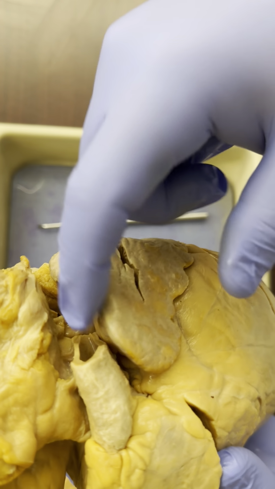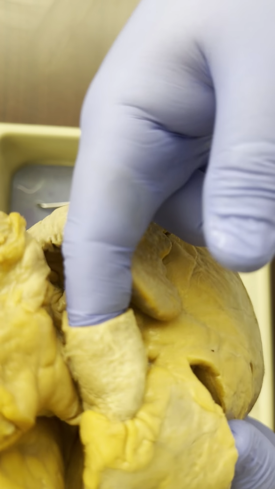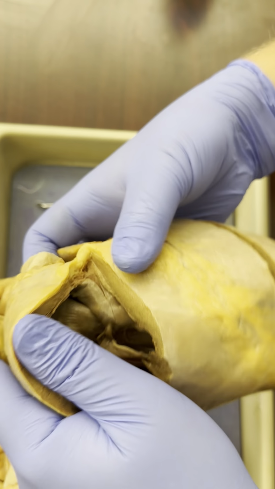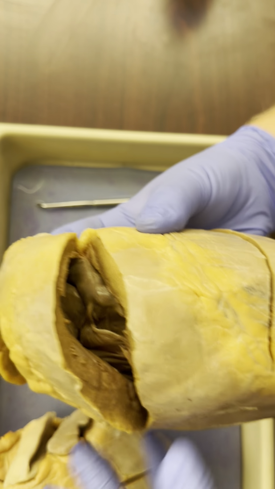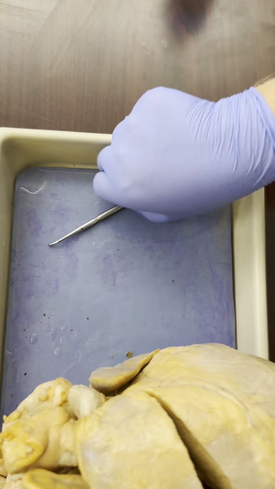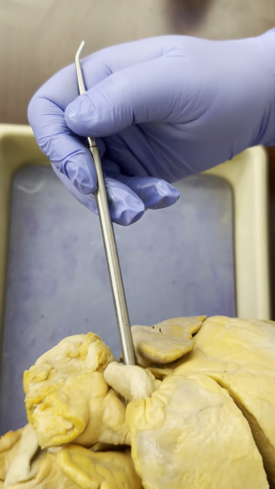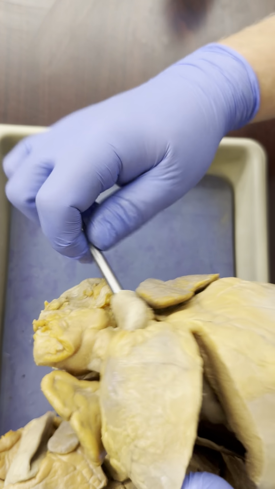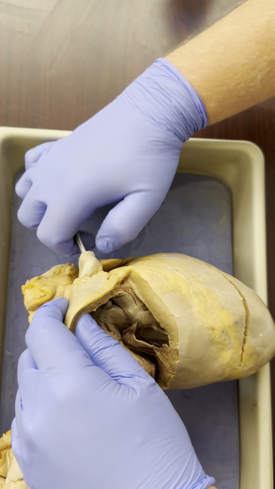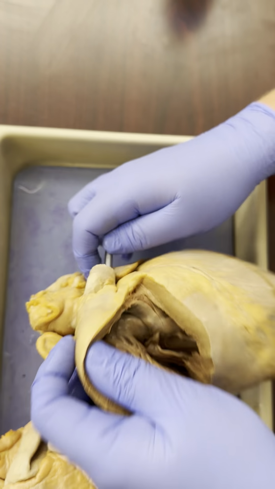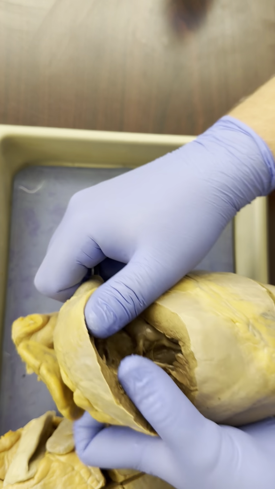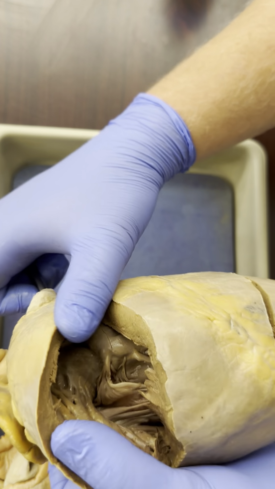So if now I push my finger through the pulmonary trunk and look inside the right ventricle, this is going to be a little bit of a tight squeeze. So instead, I'm going to push the probe, the blunt end of the probe through, and we see that it comes out inside the right ventricle. Maybe if I can get a good view here.